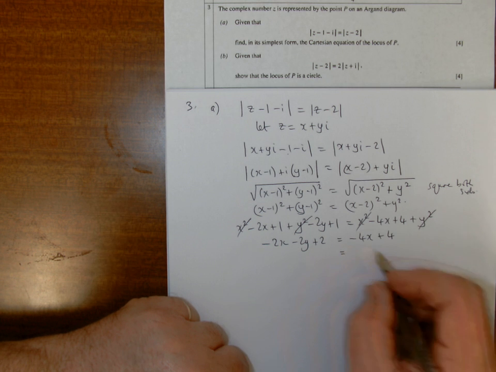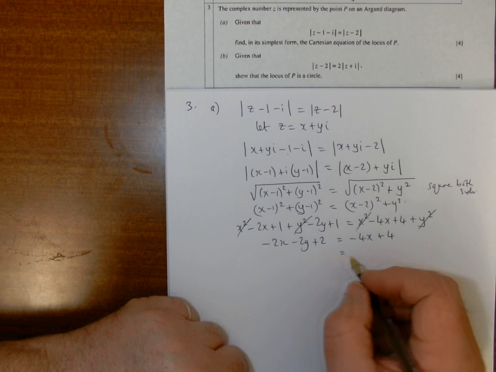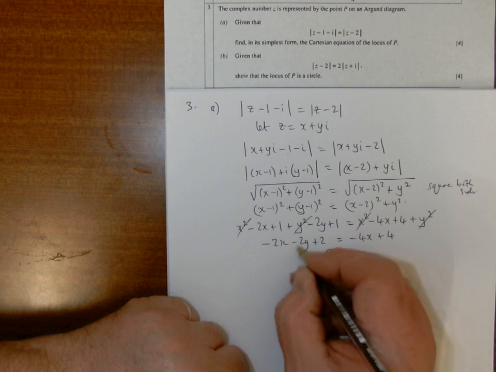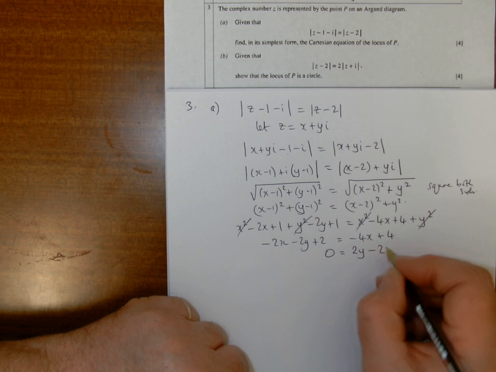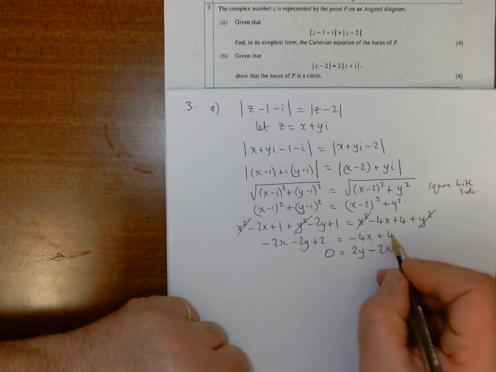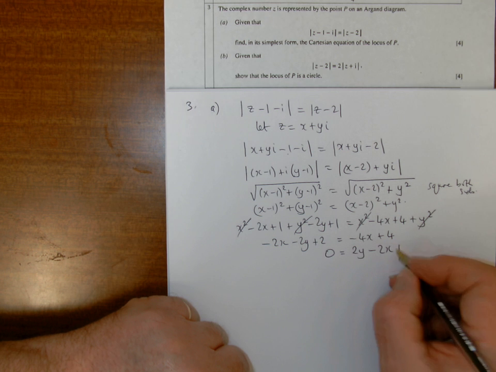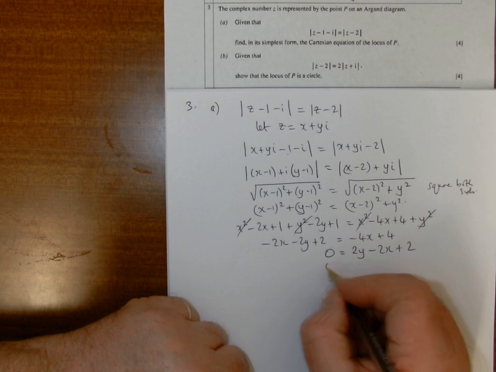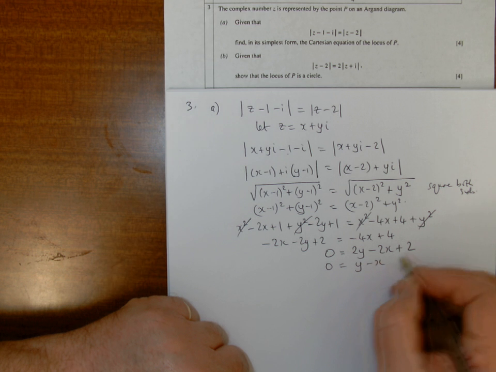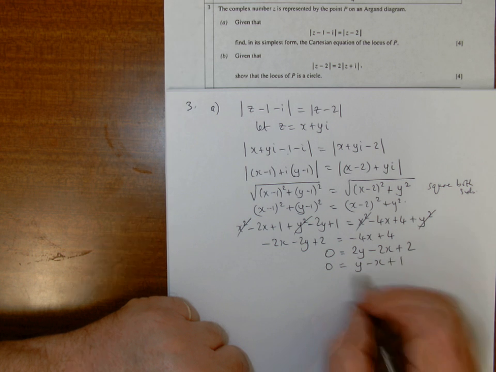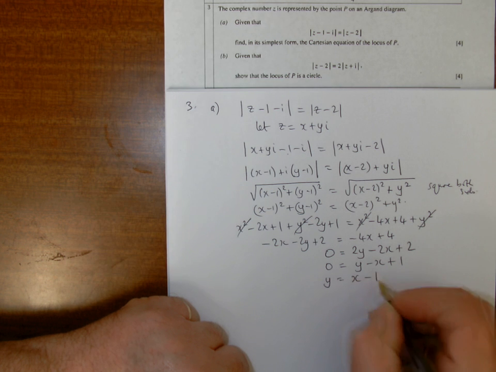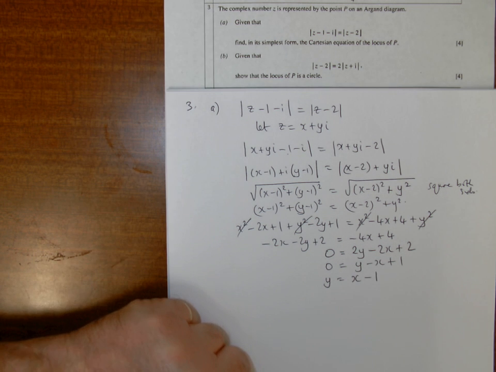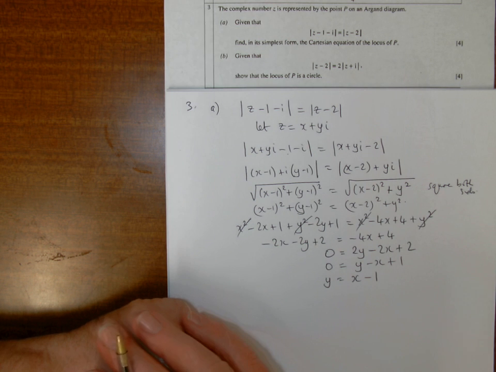So I'll collect onto the right hand side to make a positive y, so that's 2y. Minus 4x add 2x is minus 2x. Plus 4 minus 2 is plus 2. Divide by 2, so that's y equals x plus 1... or rather, taking y on its own, y will be x minus 1. So my locus, the equation of the locus there, is y equals x minus 1.